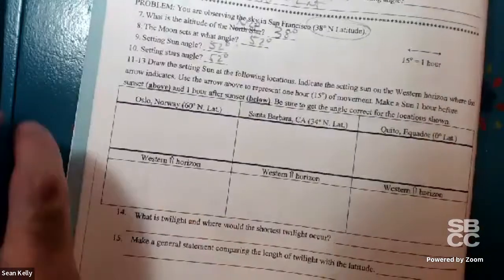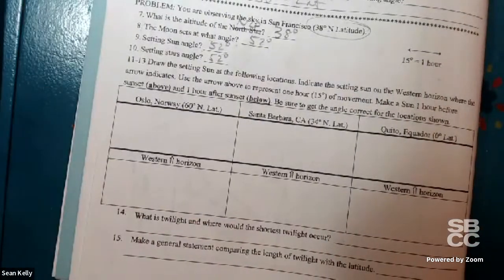Okay. So our final little piece, and then I want to make sure I get you ready for your quiz, because you have a quiz to take after this. Our final little piece is to talk about the concept of twilight.